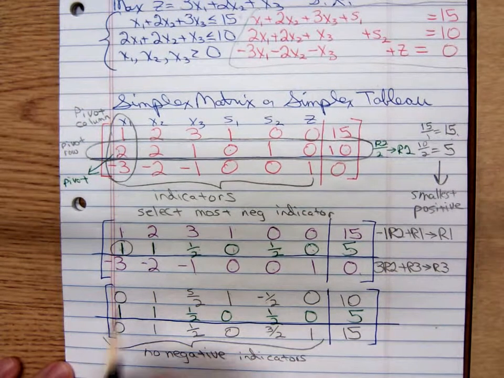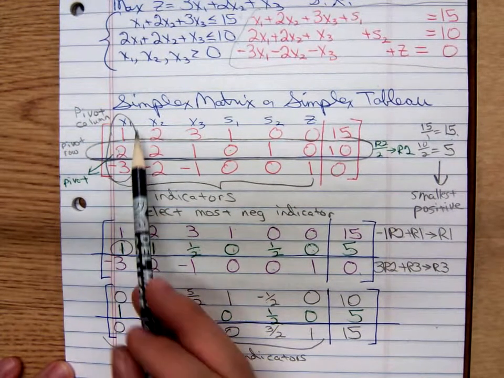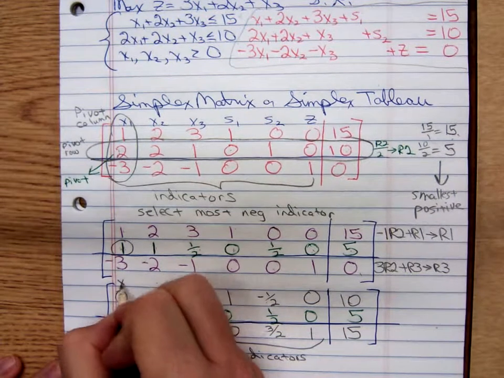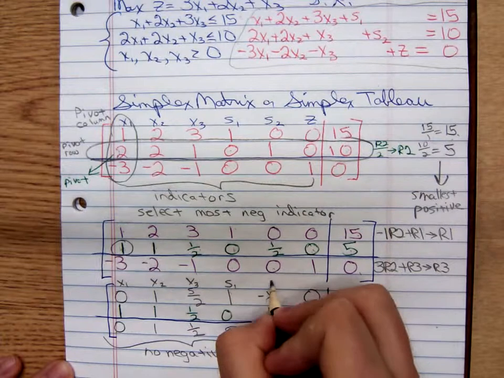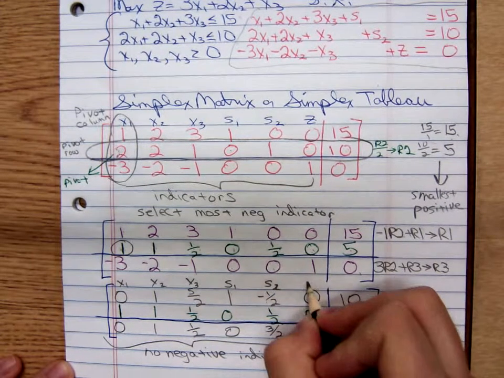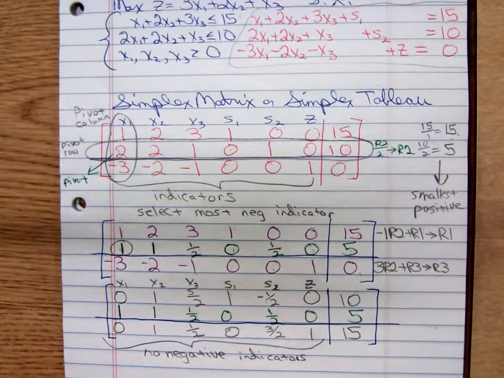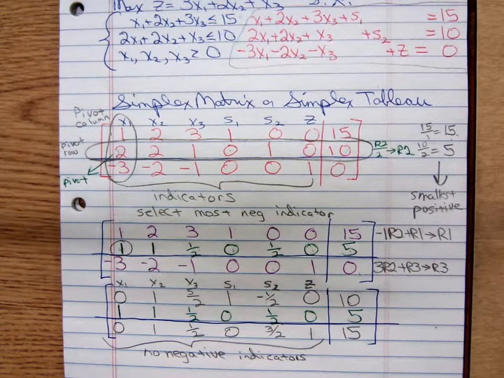Remember how the columns were labeled: x1, x2, x3, s1, s2, and z. Let's convert the last row back to an equation.